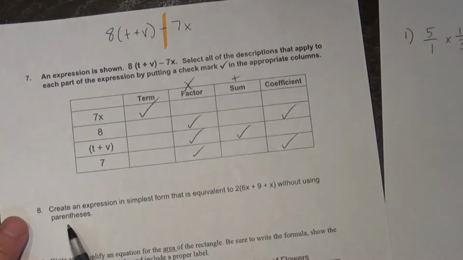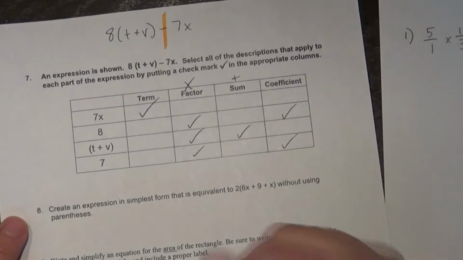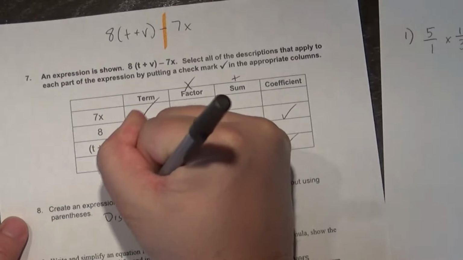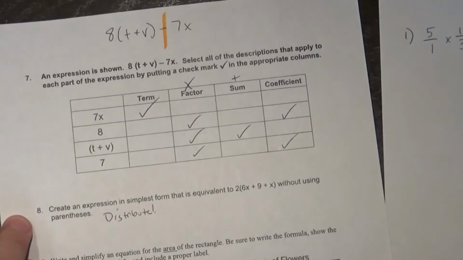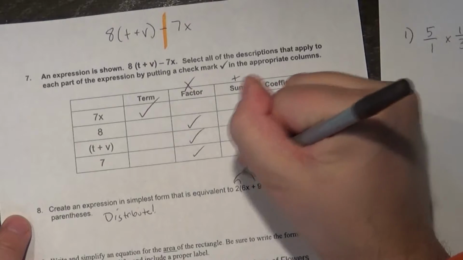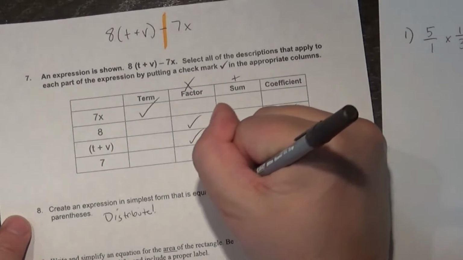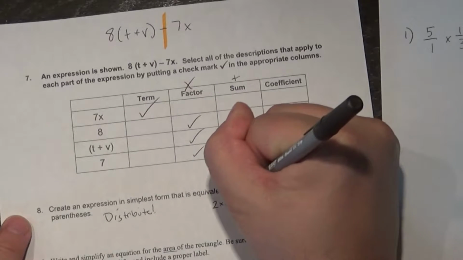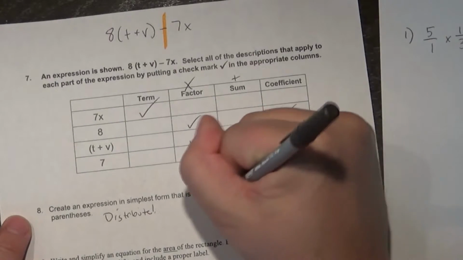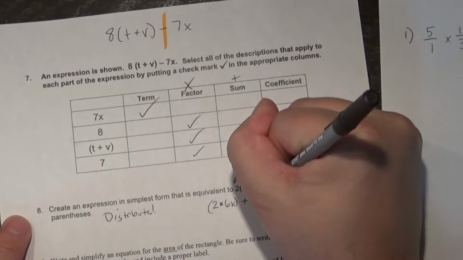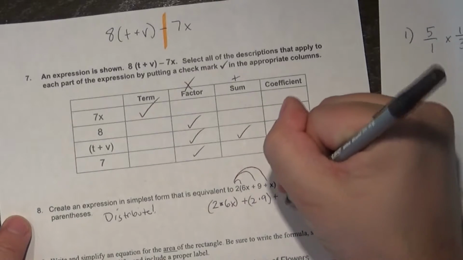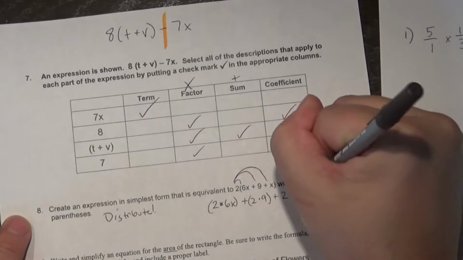Rolling right along, we've got number 8 now. It says create an expression in simplest form that is equivalent to 2 times 6x plus 9 plus x without using parentheses. What I need to do here is the distributive property. So I'm going to take my 2 times my 6x, my 9, and my x. So I have 2 times 6x. Then I have plus 2 times 9. Then I have plus 2 times x.